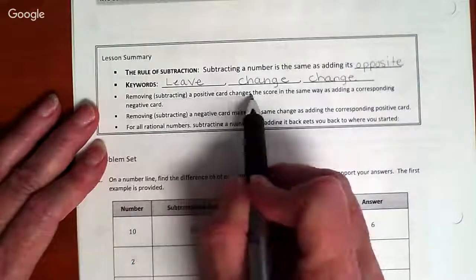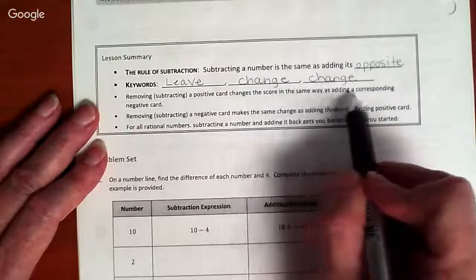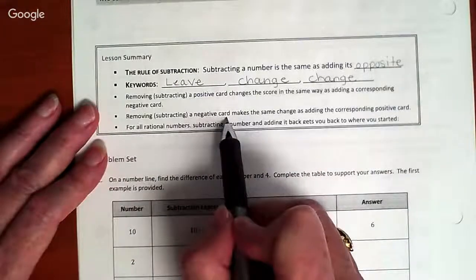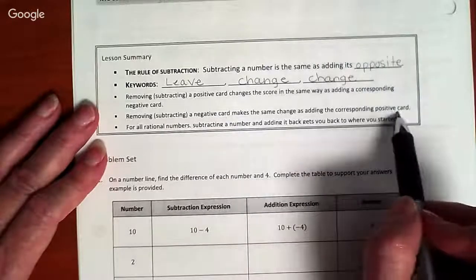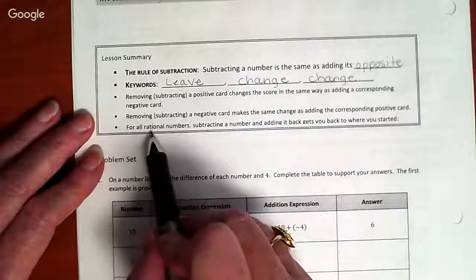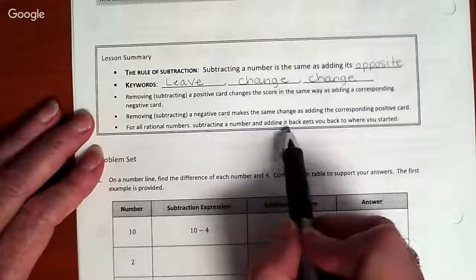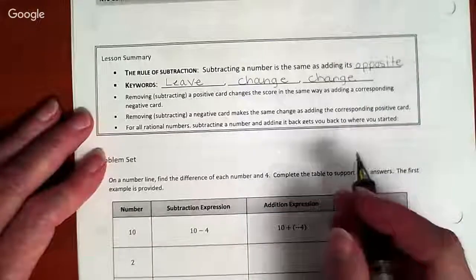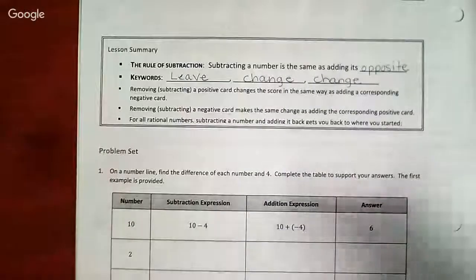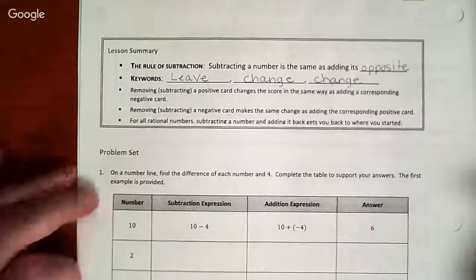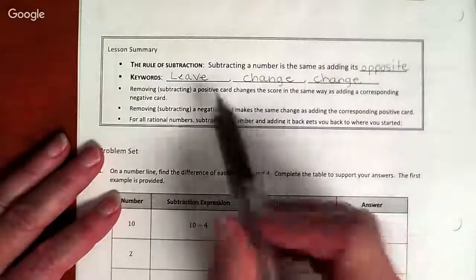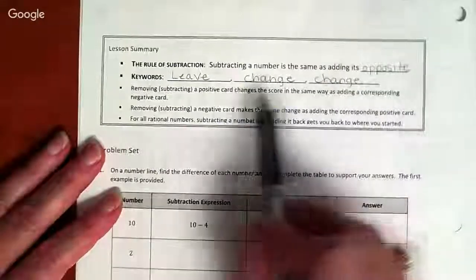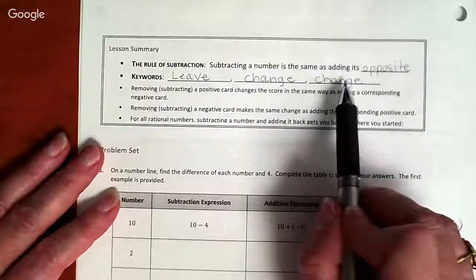Removing or subtracting a positive card changes a score the same way as adding its negative card. Removing or subtracting a negative card changes it by adding the positive. And for rational numbers, subtracting a number and adding it back gets you back to where you started. In other words, you're adding opposites to get to 0. So the best thing to remember when you're subtracting is to add its opposite. And how you do that is by doing leave, change, change.